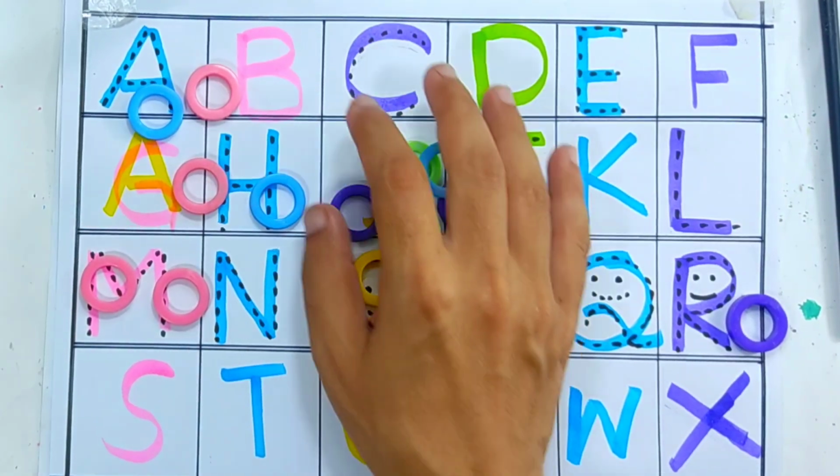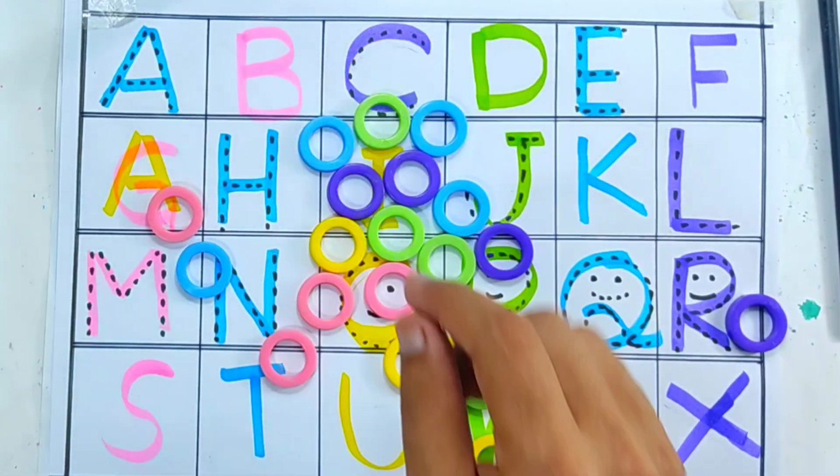So we have done and we have learned about these circles. Dear kids, do the same practice.